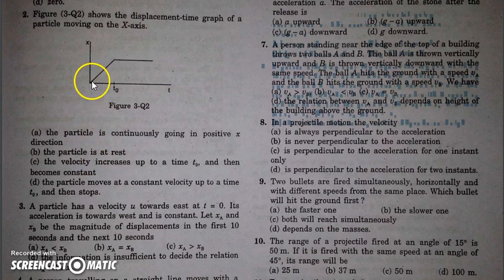From the graph we can deduce that it is moving with uniform velocity till t naught, and then it comes to rest, because its position is not changing. So velocity is uniform up to t naught, and then it becomes 0. So we should go with: the particle moves at a constant velocity up to t naught, then stops. Option D.